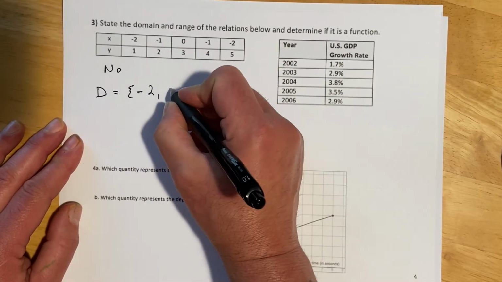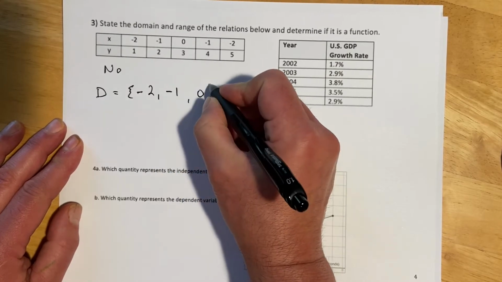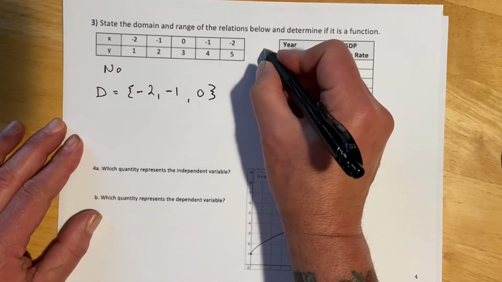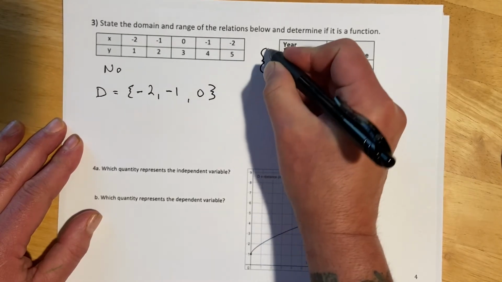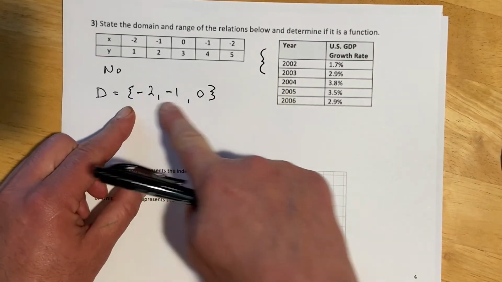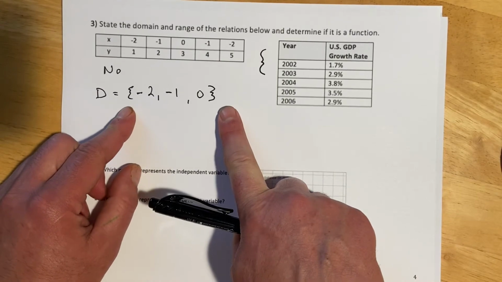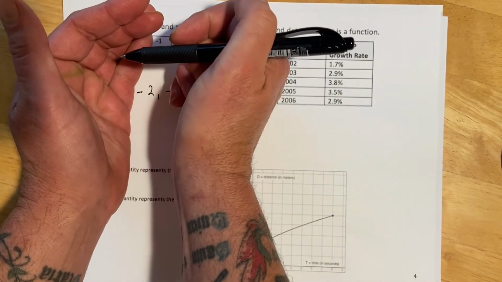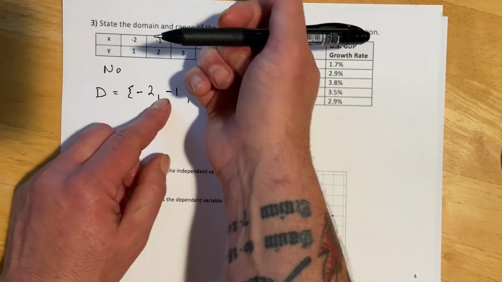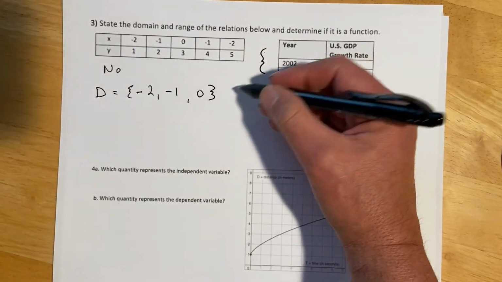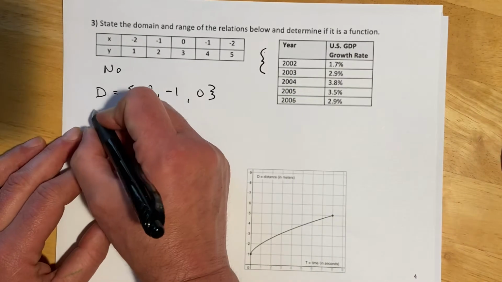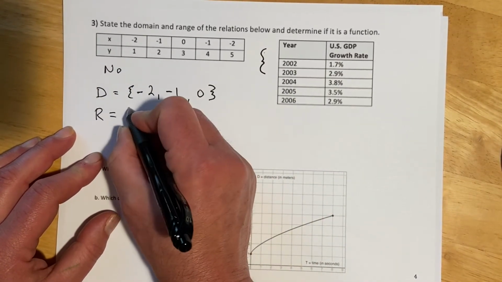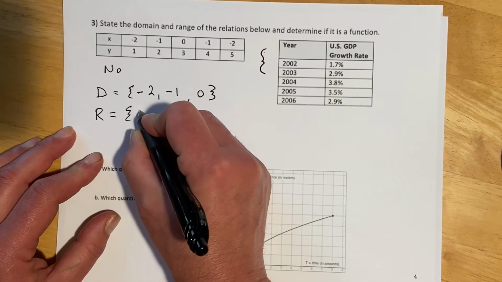So it's -2, -1, and 0. And these things that I don't make very well, I'll try to draw one halfway decent up here, are these braces. And we're making a list. We denote that with a brace rather than a parenthesis, because if there's only 2 things in the list, then we can't tell if it's interval notation, an ordered pair, or a list. So the braces indicate you're making a list. And so then our range, that's our y values, or outputs, and that would be 1, 2, 3, 4, 5.